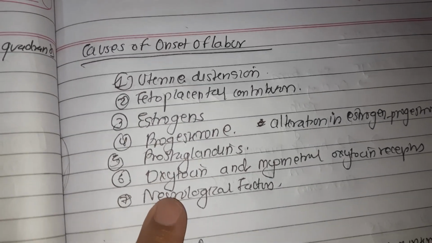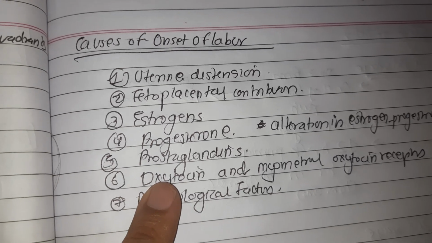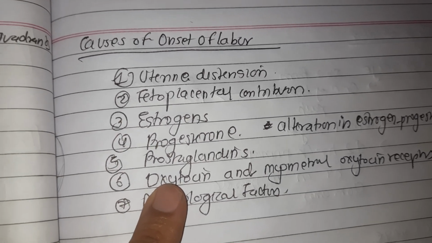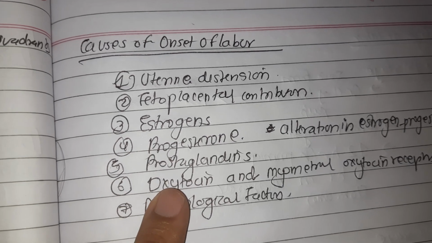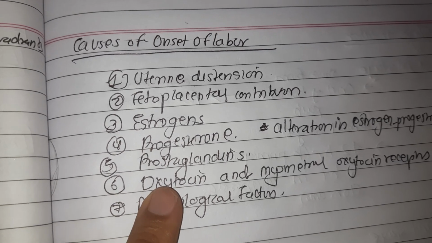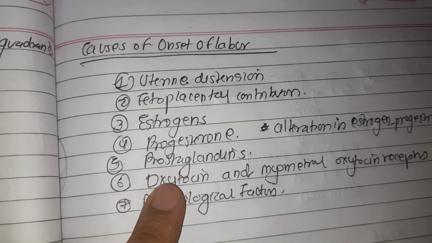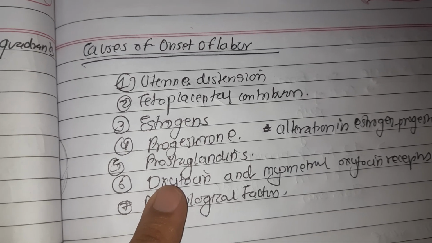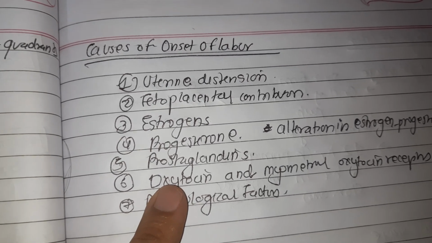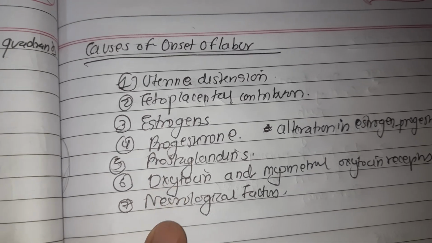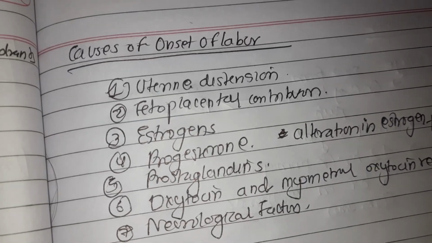Next is prostaglandin. Prostaglandins are a very important factor which initiate and maintain labor. The major sites of synthesis of prostaglandin are the amnion, chorion, decidual cells, and myometrium. The synthesis is triggered by a rise in estrogen level, glucocorticoid, mechanical stretching in late pregnancy, increase in cytokines, infection, vaginal examination, and separation or rupture of membranes. Prostaglandin also enhances gap junction formation. So these are all causes, and now we have the contribution from oxytocin.